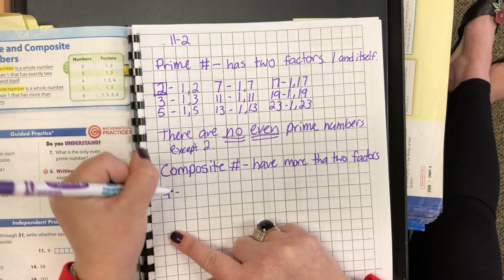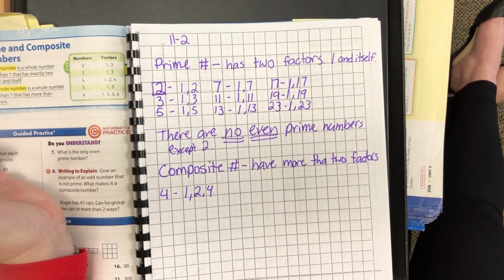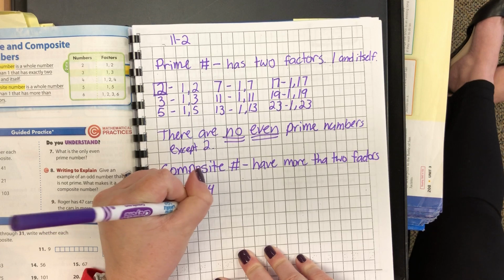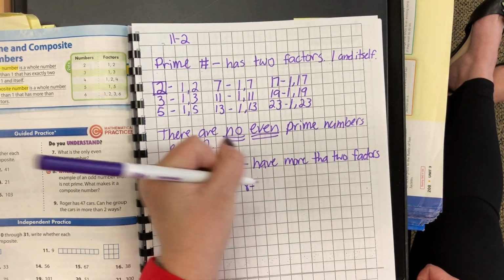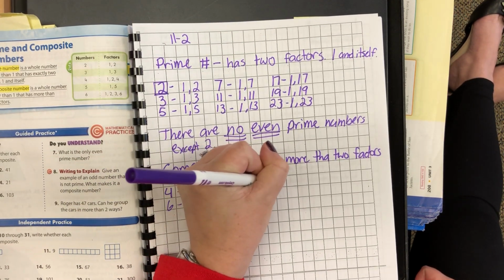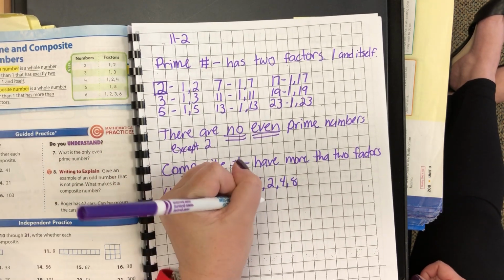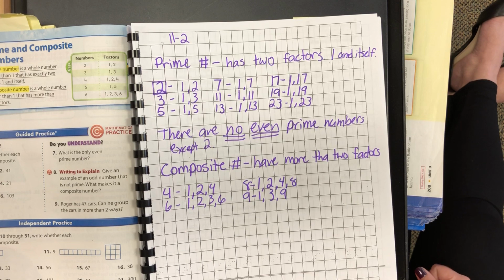Meaning 4, because 1, 2, and 4 are its factors. 6, because 1, 2, 3, and 6 are its factors. 8, because 1, 2, 4, and 8 are factors. 9, because 1, 3, and 9 are factors. 10, obviously. 1, 2, 5, and 10.